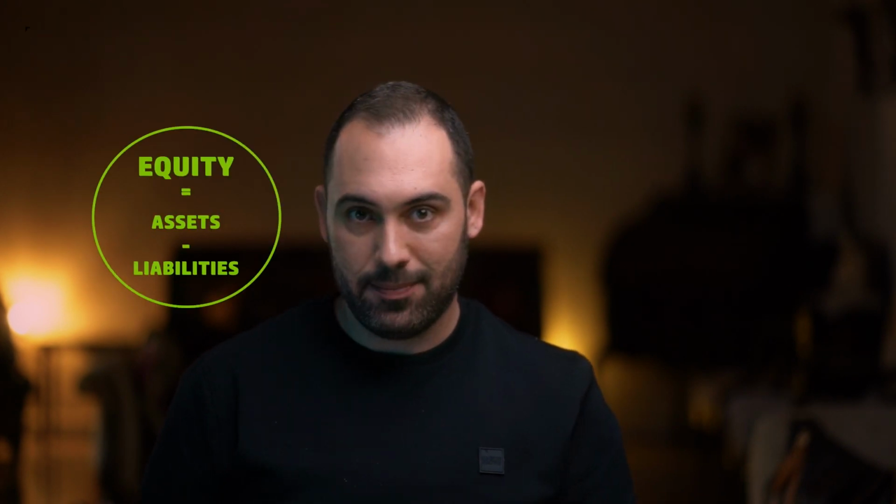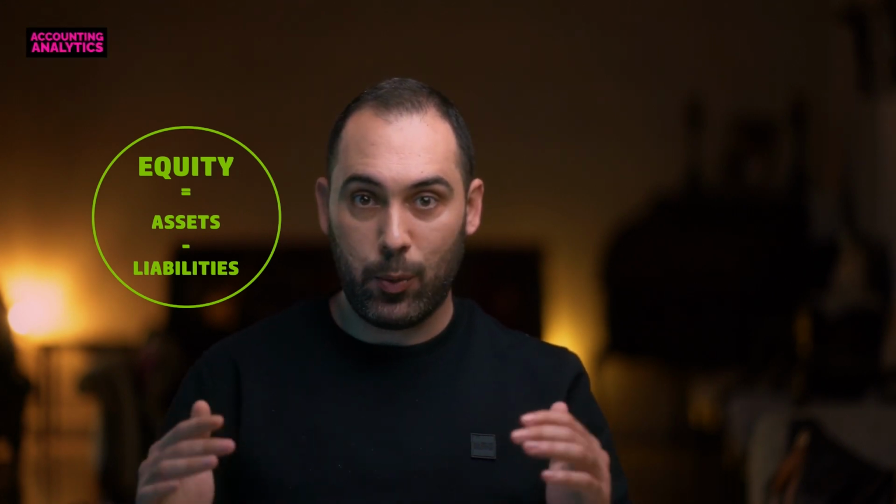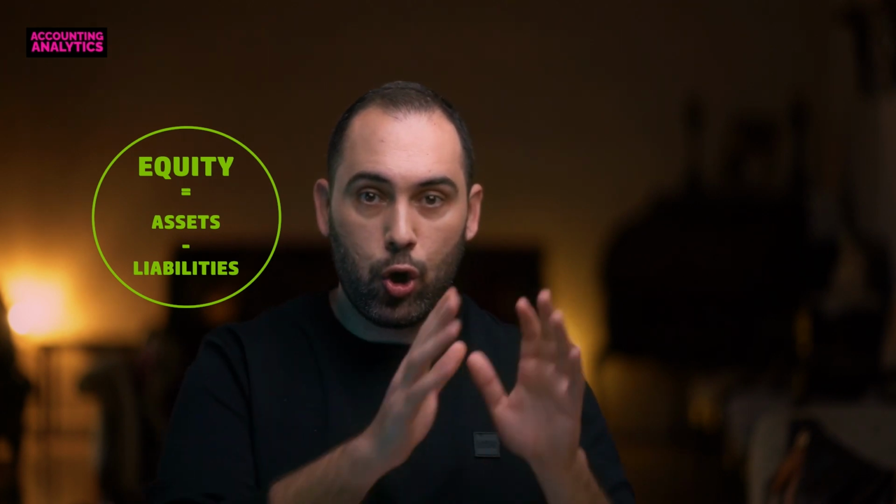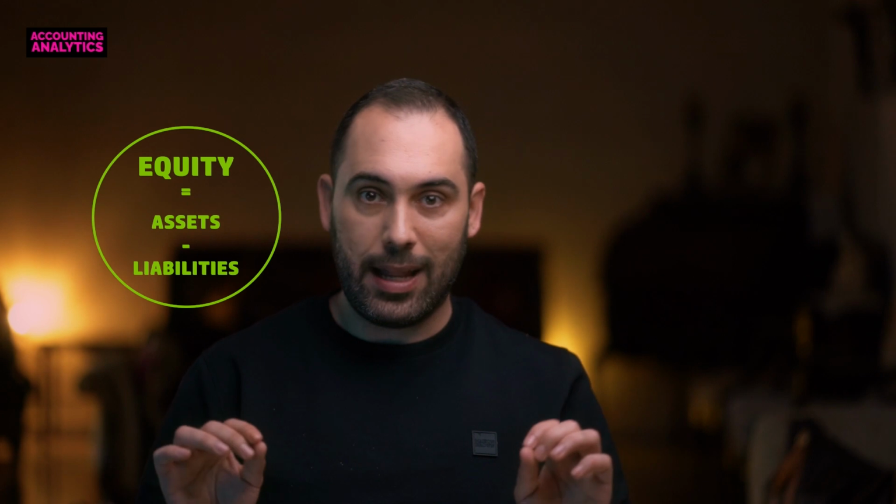It's equal to assets minus liabilities. It's worth noting that in case a business got liquidated, meaning all of its assets are sold, the creditors will be paid first, and what is left over goes to the owners. This is why in the accounting equation we put liabilities before equity.